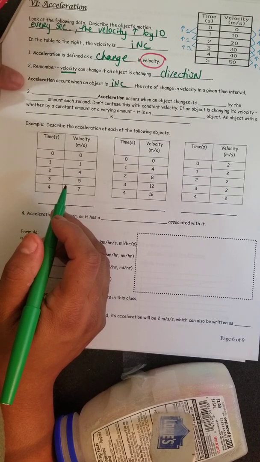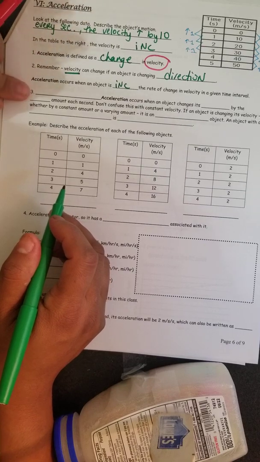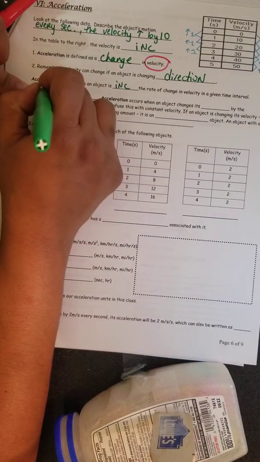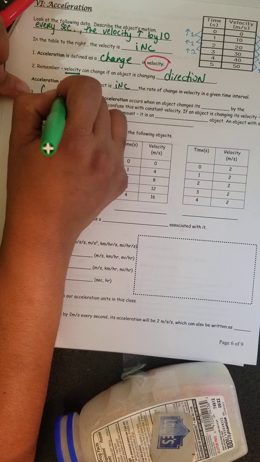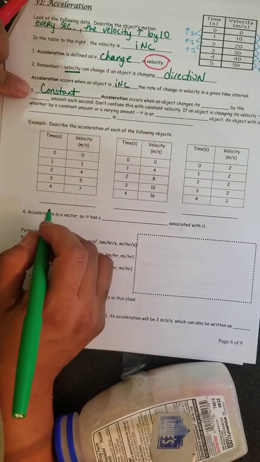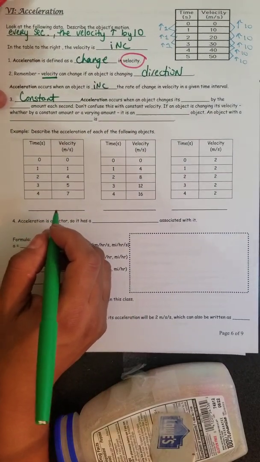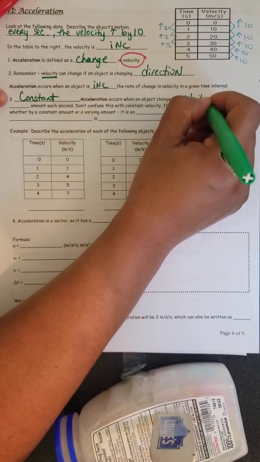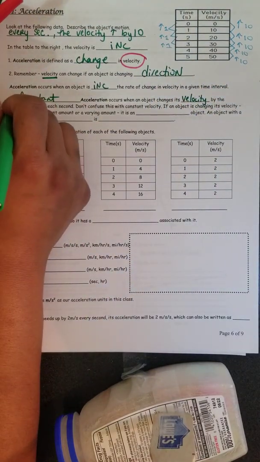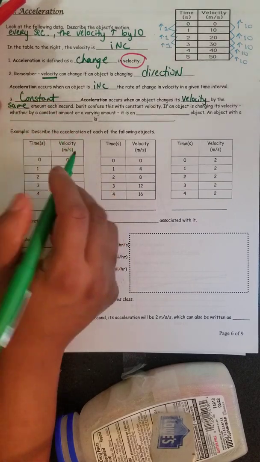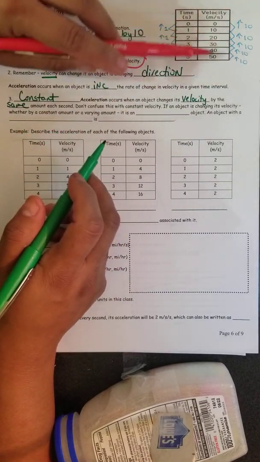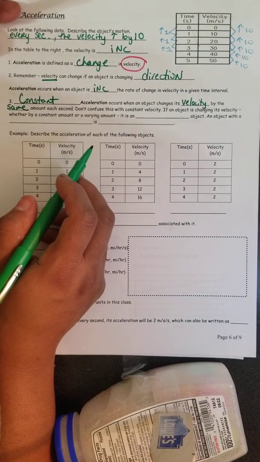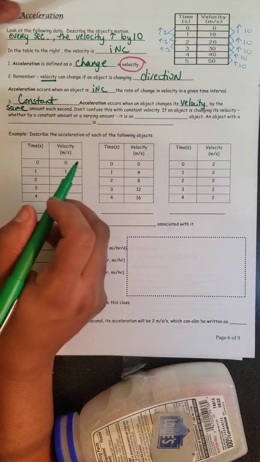Next one, I don't know why they have number 3. Oh, 1, 2, 3. It says here, constant acceleration occurs when an object changes its velocity by the same amount each second. And we saw that over here, constant acceleration. Don't confuse it with constant velocity.